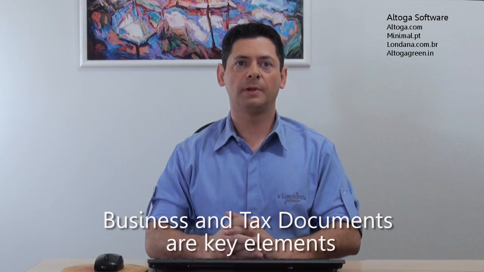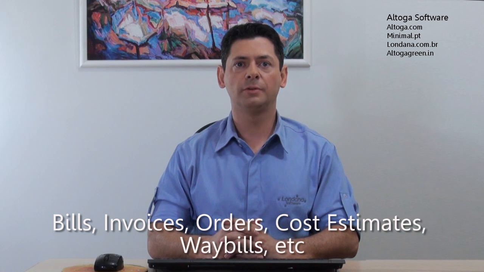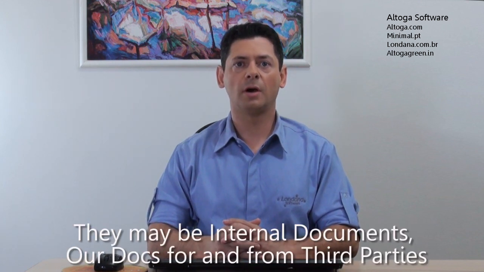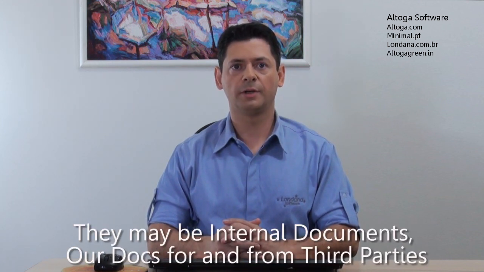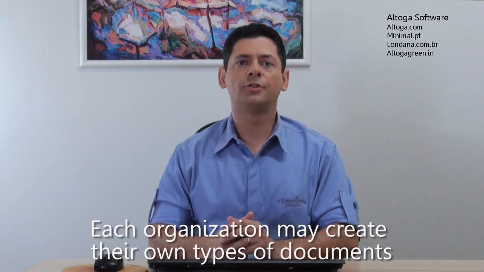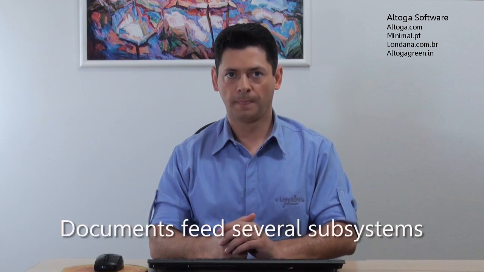Business and tax documents are key elements in an organization, and the way they are treated is crucial to make organizations efficient and competitive. Examples of such documents are bills and invoices, orders, cost estimates, way bills, requisitions, etc. They may be only internal documents, our documents for third parties, as well as documents from third parties. Each organization can create the types of documents they need.